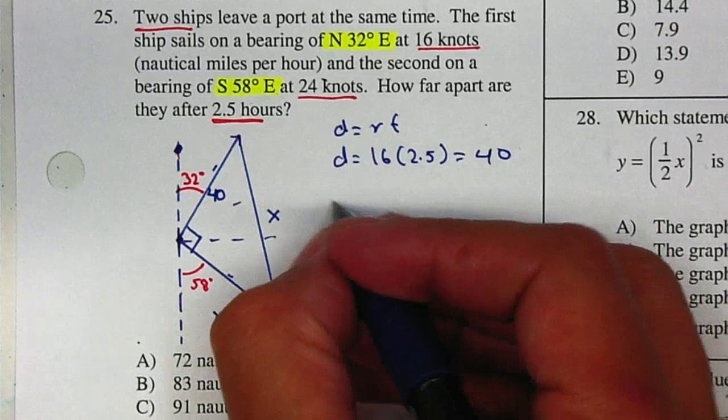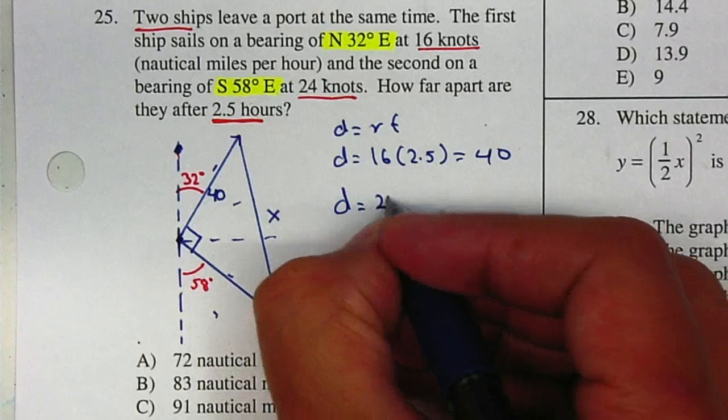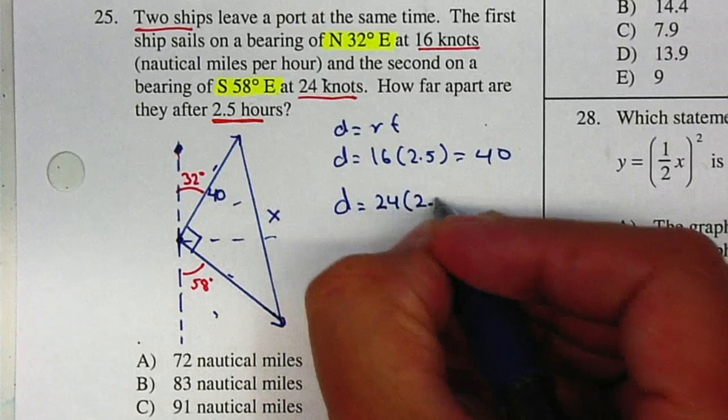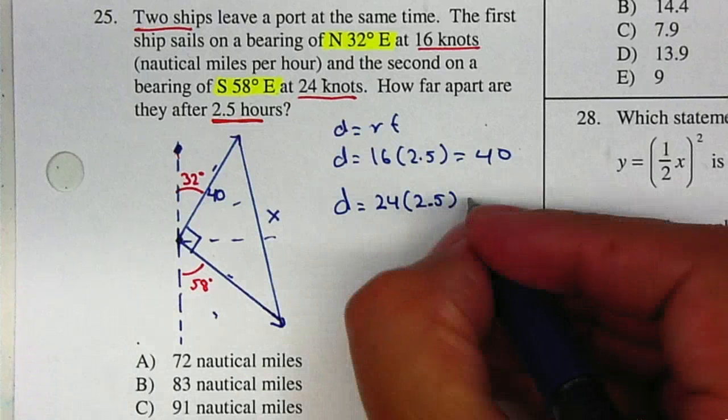For the second one, I'm going to do the same thing. So distance is equal to the rate, which is how fast, which is 24, multiplied by the time, which is 2.5. And that gives me 60.